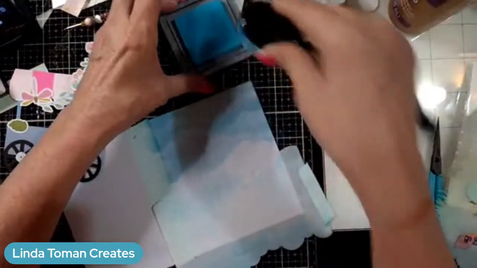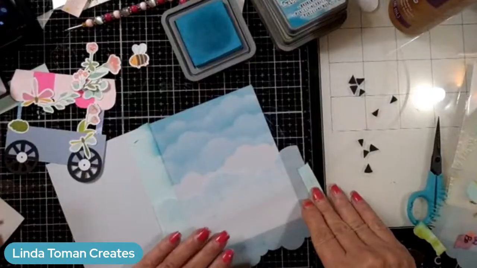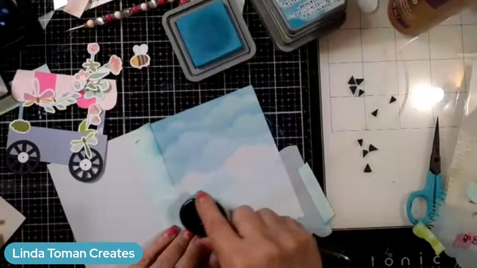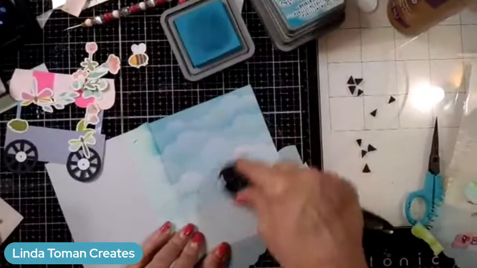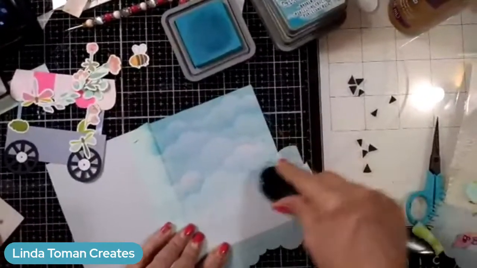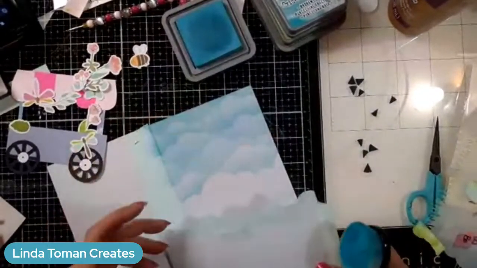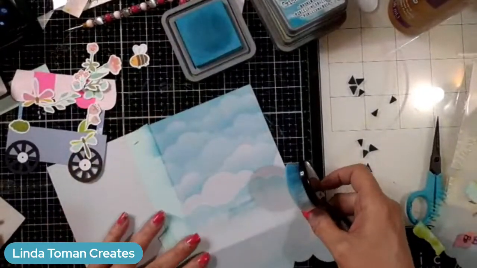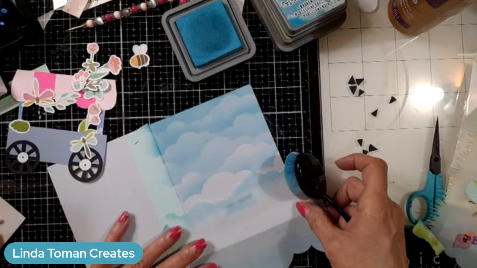And you're not really going to see all these clouds, guys, because the card is going to go right over in front of it. And then we'll do this one, and then we'll go to the grass.